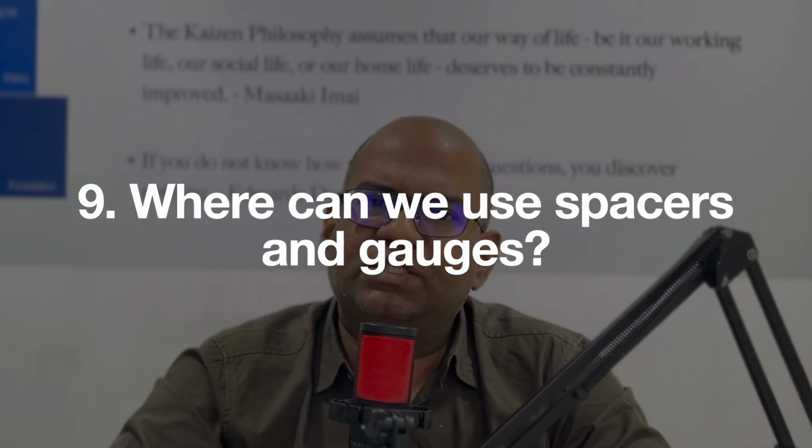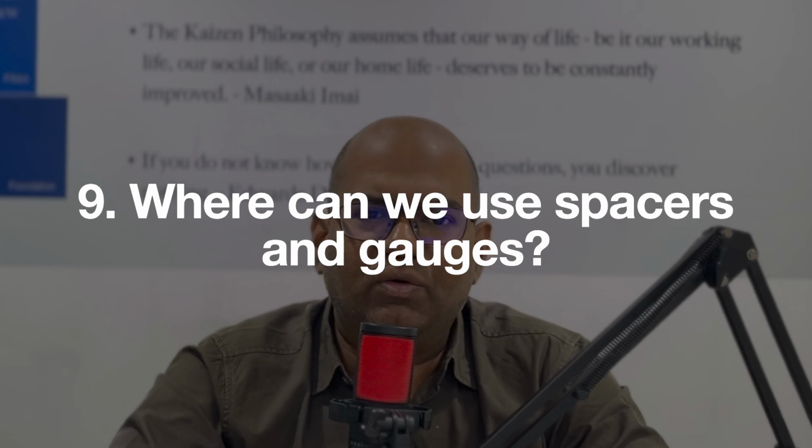And the ninth one is, can we use some spacers or gauges wherever it is required? Instead of doing a lot of tightening, I can use a spacer there, and I can use a visual gauge to easily align the component. So these are the things which we can do.